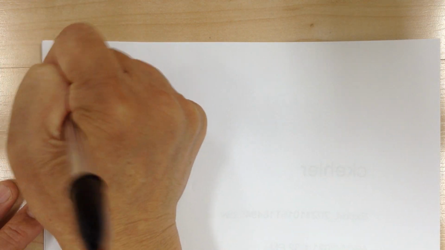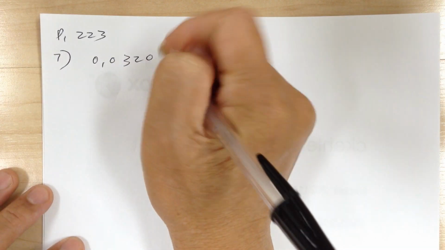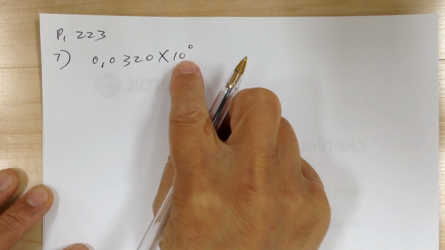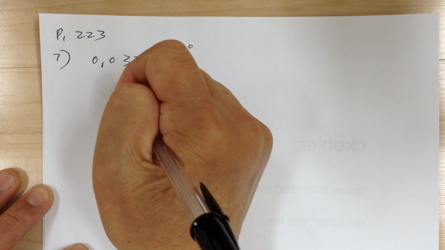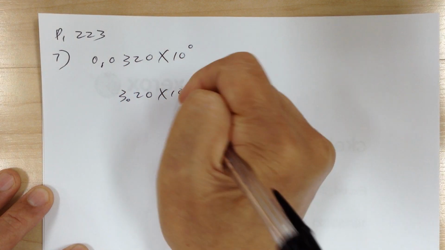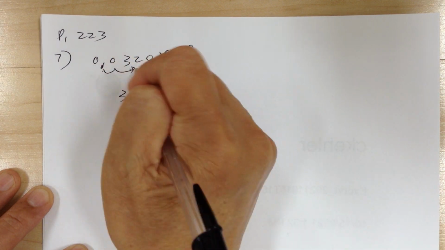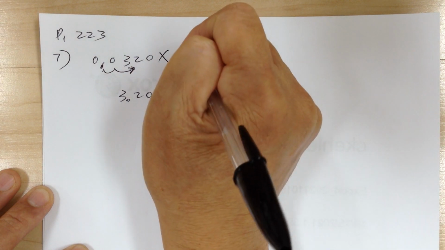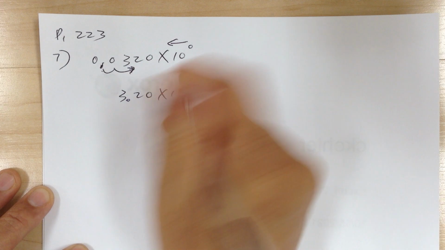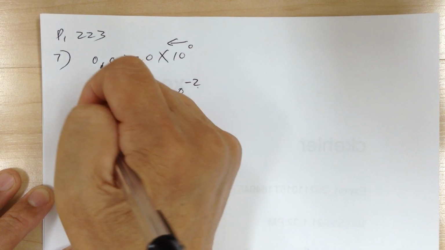Okay, number 7, you got 0.0320. Again, go and write down times 10 to the 0 right away when you don't have that. So right away you have to write 3.20 times 10 to the something. Right now the decimal is over here, so you have to move to here, so it'd be 1, 2. So you have to move 2 this way, so you have to move this number 2 this way. So it becomes -2. Again, you move 2 places over, you start at 0, you have to go 2 this way, so it becomes -2.